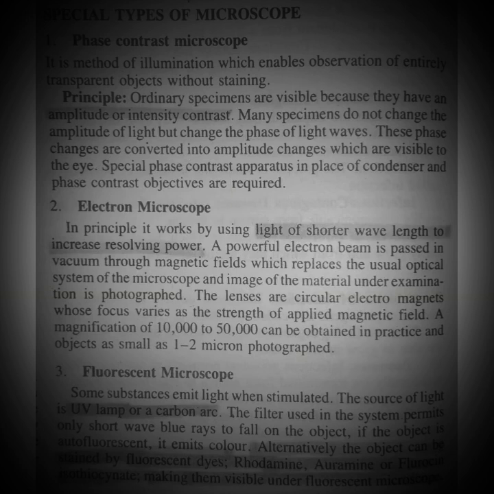One more feature of the electron microscope is that a magnification of 1000 to 550,000 can be obtained in practice. An object as small as 1 to 2 microns, suppose how small that is, that small micron can be visible in a large magnified photograph. So this is all about the electron microscope.